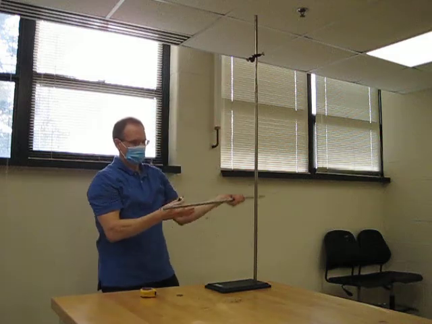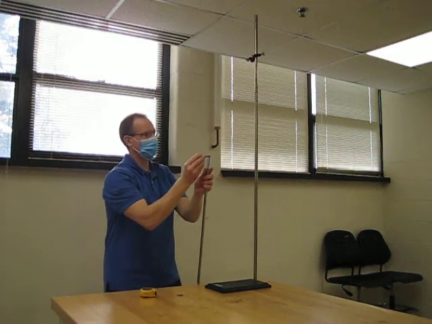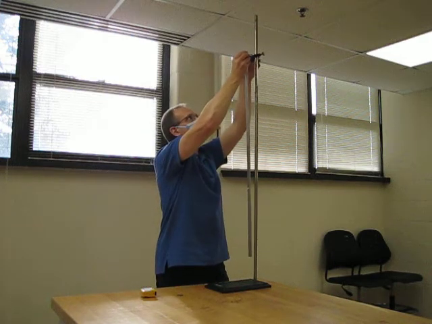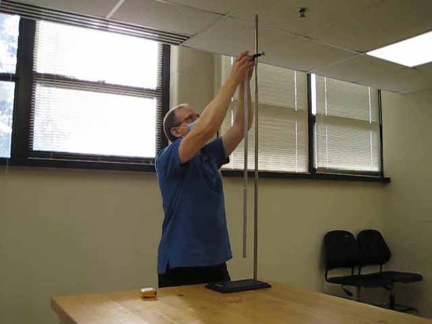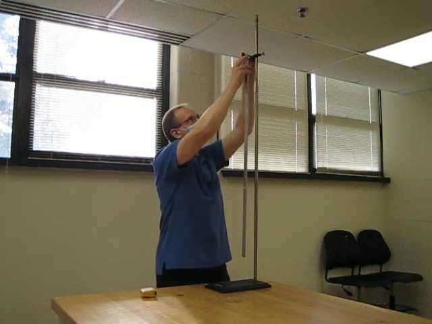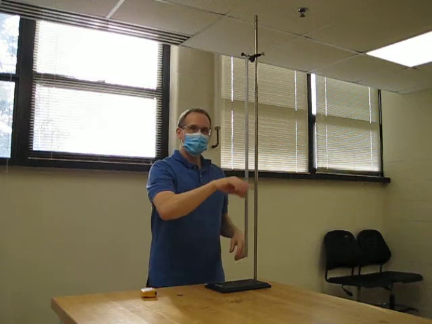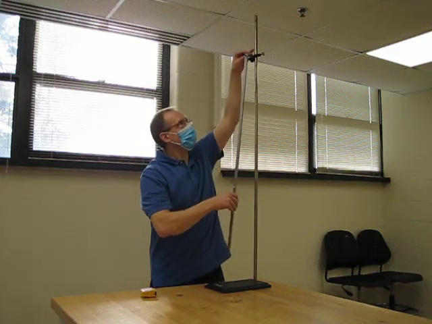Let me put this back from the end here. So we won't talk about this much in this particular lab, but in another lab, the sports physics lab, we use a baseball bat. And a baseball bat can act as a physical pendulum. So the baseball bat is oscillating about its end.